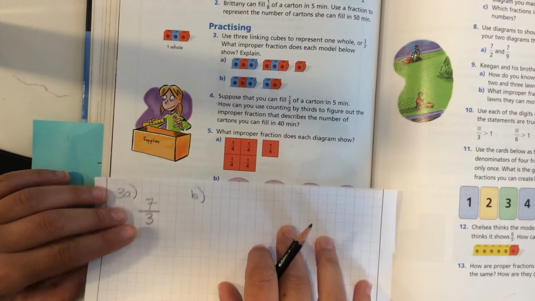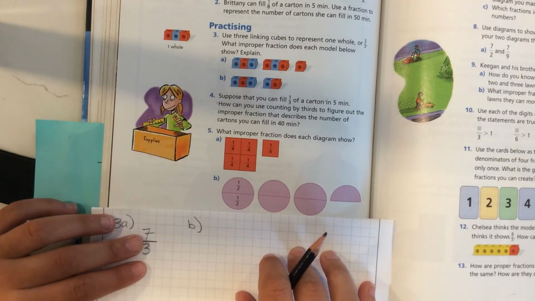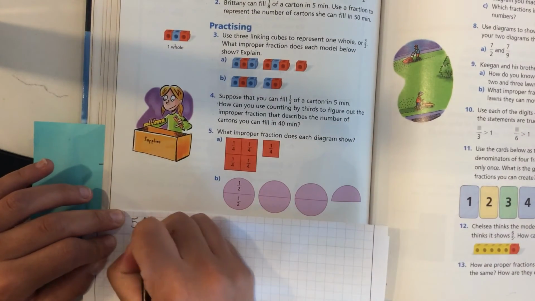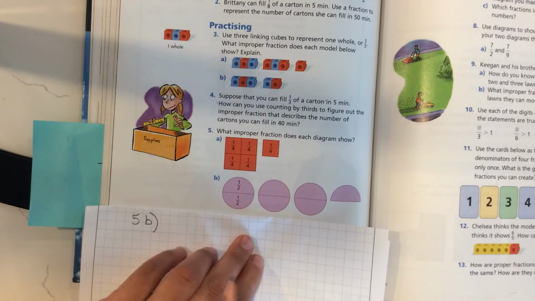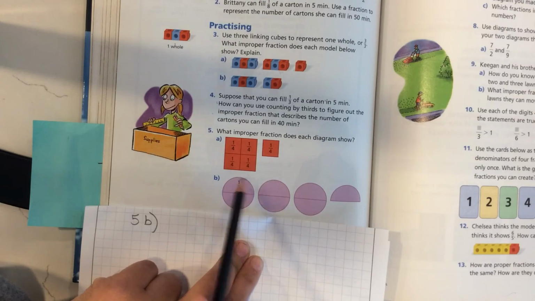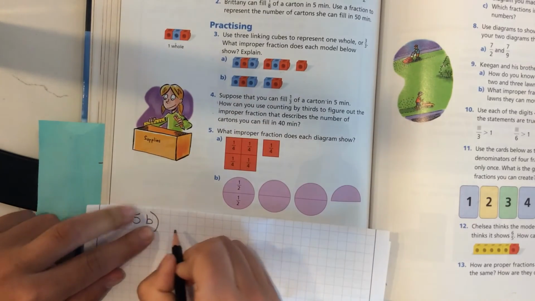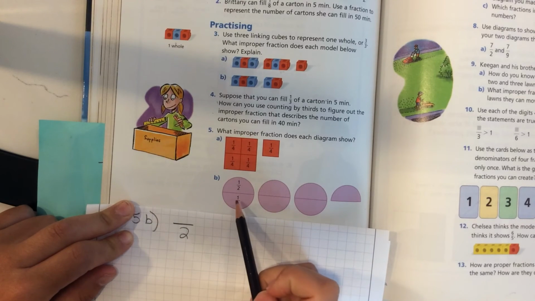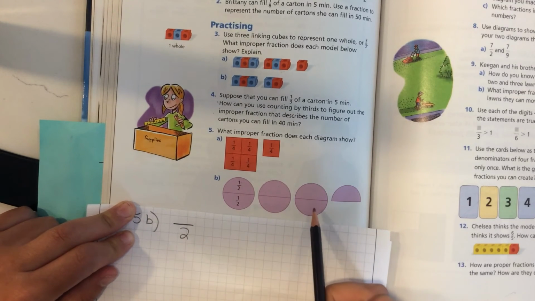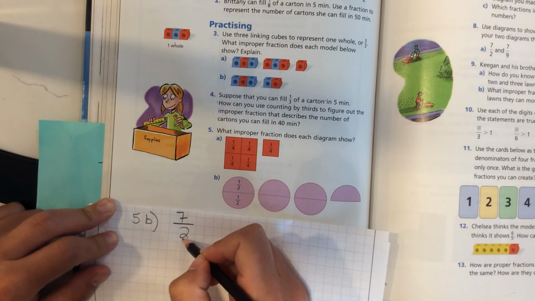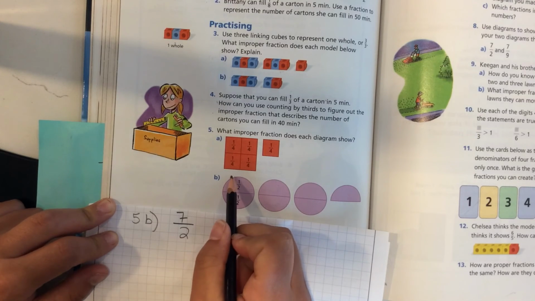Which improper fraction does each diagram show? Okay, I will do, let's see, I'll do 5B for you. So I just have to figure out how many makes a whole, what my denominator is. So each is chopped into 2 pieces. That means we're talking about halves here. Okay, so now I count how many halves I have. I've got 1, 2, 3, 4, 5, 6, 7 halves. Okay, so that's 5B. Hopefully that should help you figure out 5A.